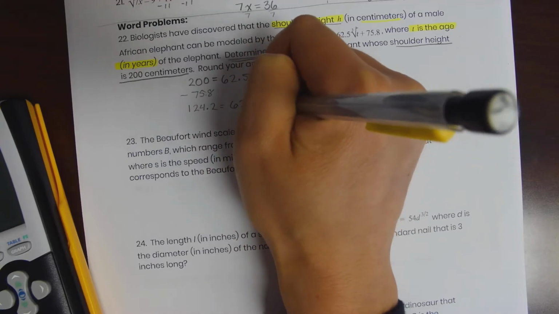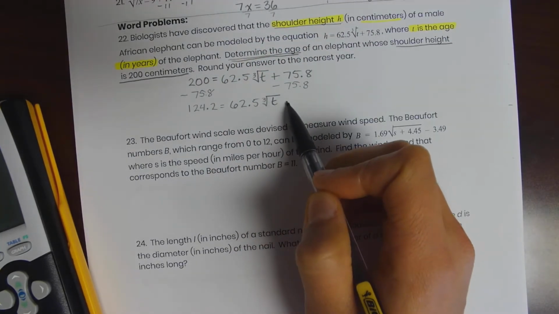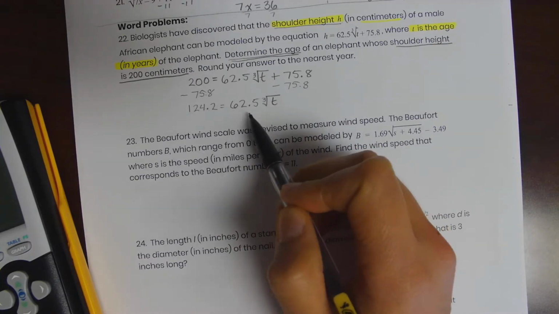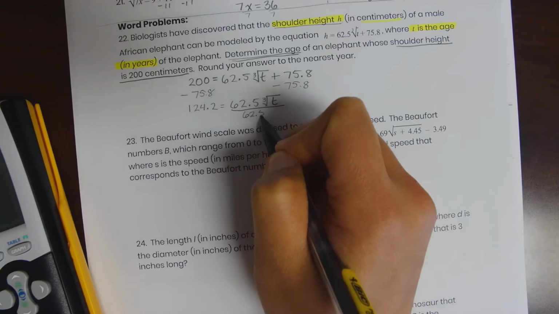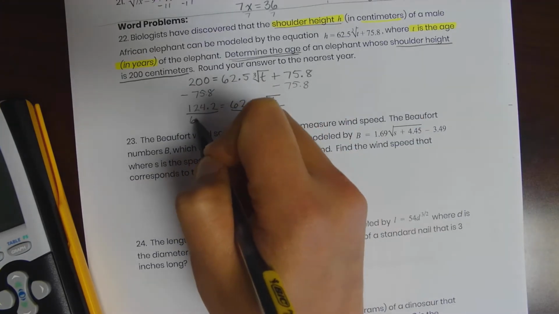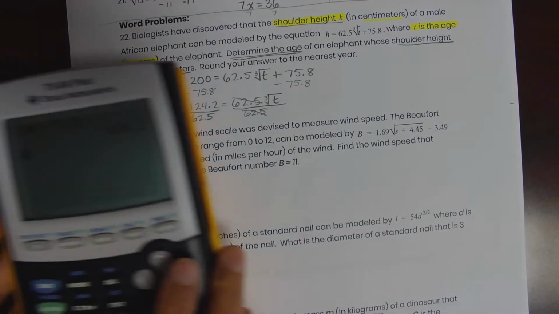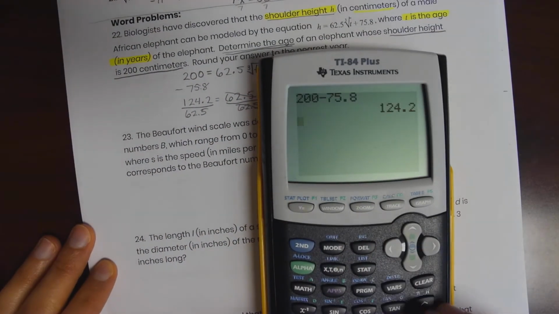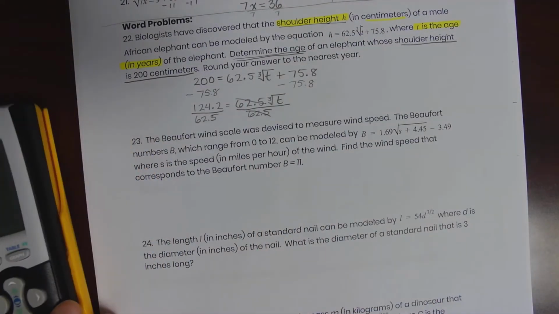124.2 equals 62.5 times the third root of t. Now I can't cube both sides yet because I have the 62.5. It's 62.5 times the cube root of t, so I divide it out to get rid of it. So I have 124.2 divided by 62.5, which is 1.9872.